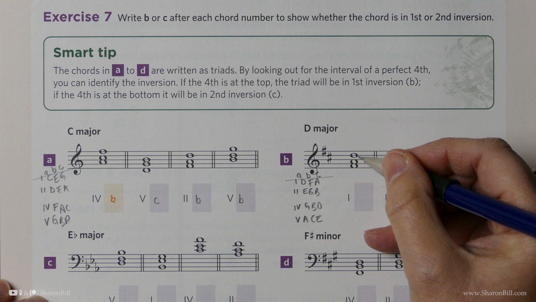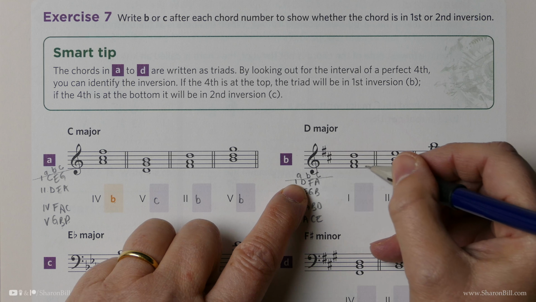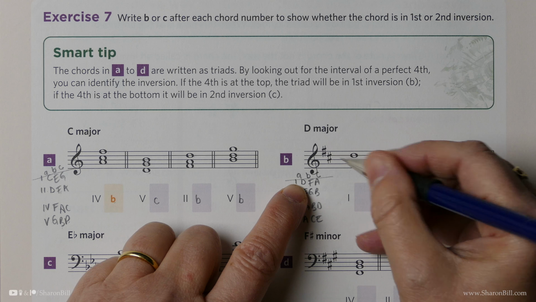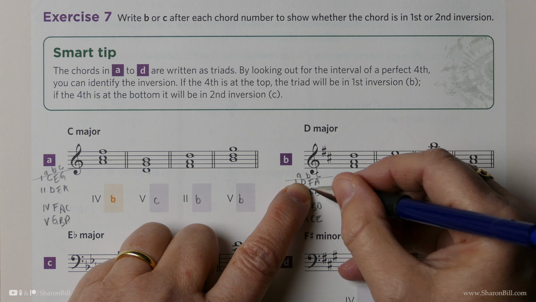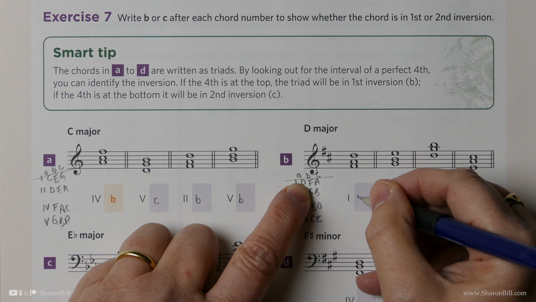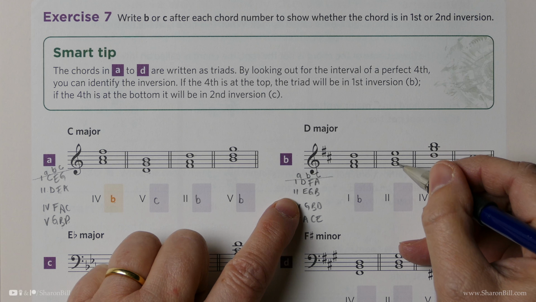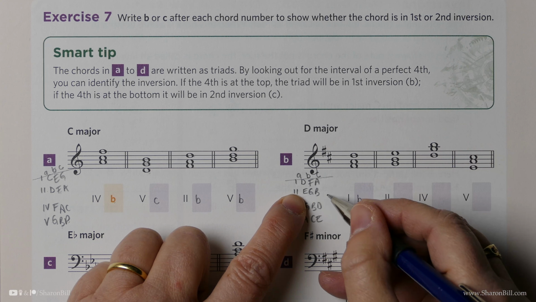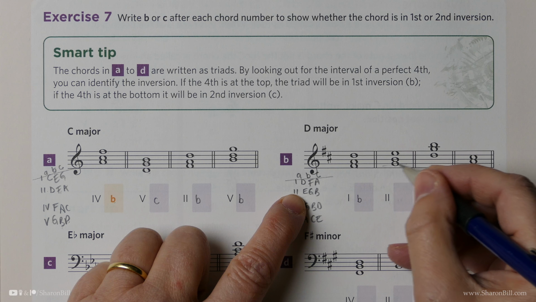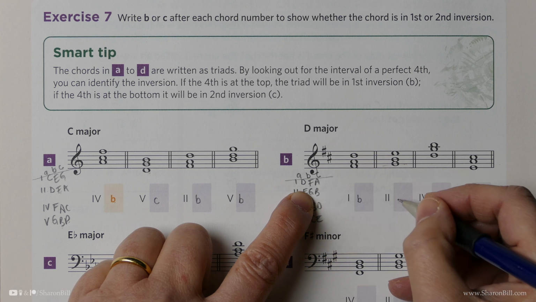And so here we have a chord 1, we have a D, F, A, so we know that it's a chord 1, but as the F, it's F sharp of course, but your key signature deals with that, is at the base of the chord, we'd call that a 1B. Here we have a chord 2, we have a G, a B and an E, so we know that it's chord 2, but as G is the lowest note, we'd call it 2B.